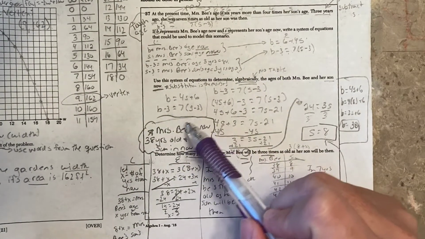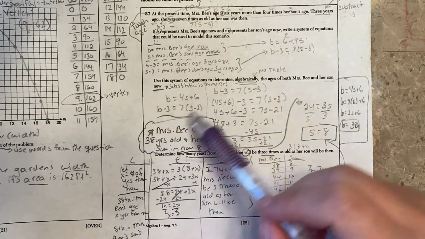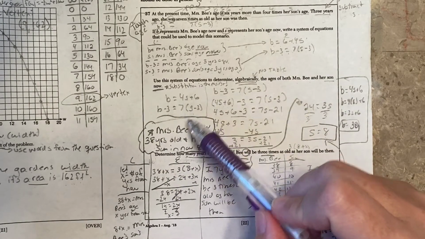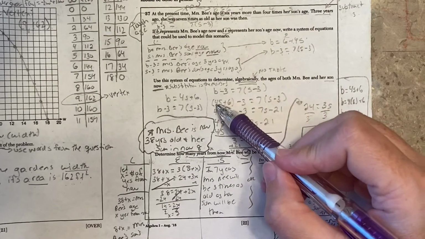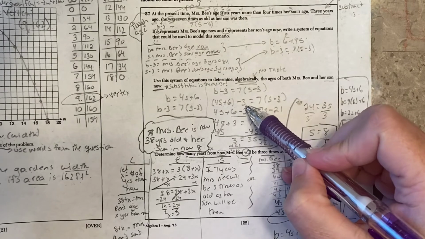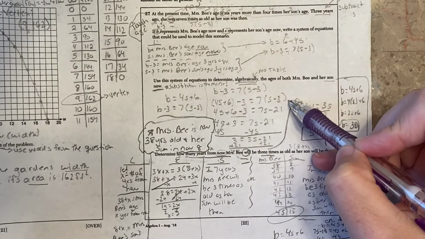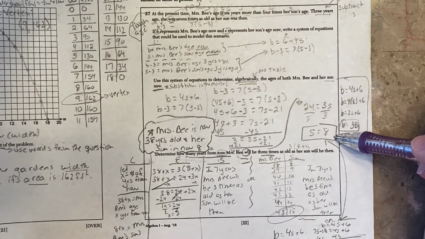They want us to take these two equations, and then in place of the B, put 4S plus 6. So in place of the B, I'm going to put 4S plus 6. I'm going to carry down my minus 3. Carry down the rest, and I'm just going to simplify, and I get 8, okay?